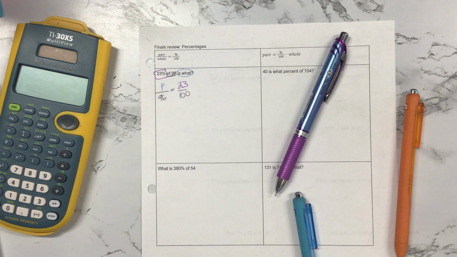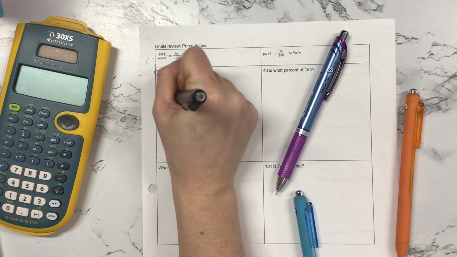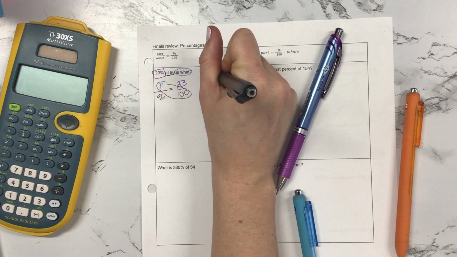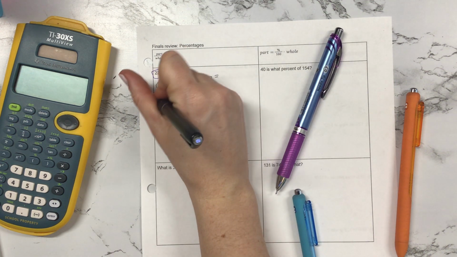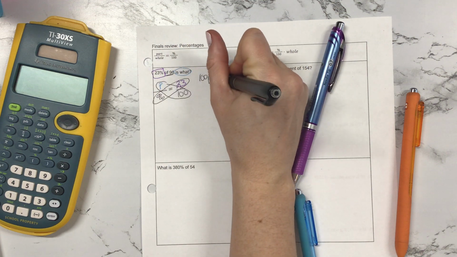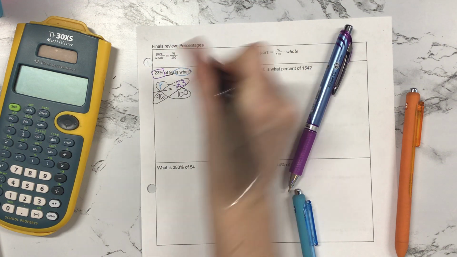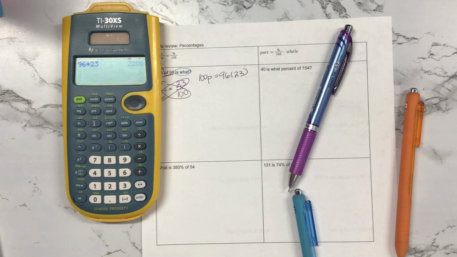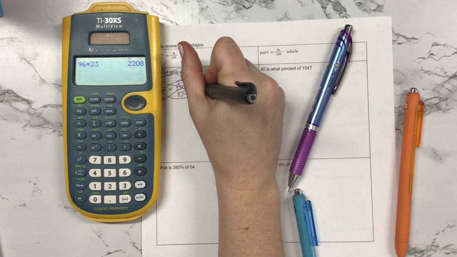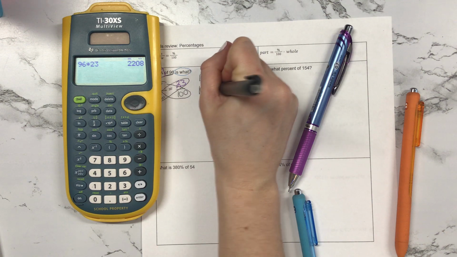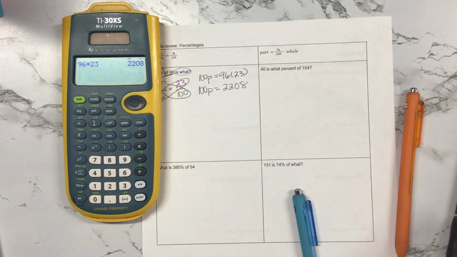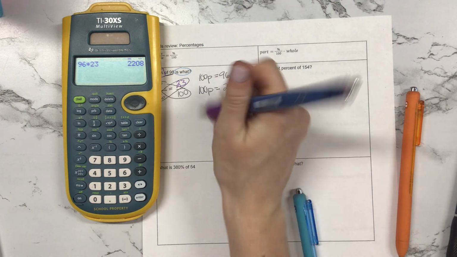And then we're going to cross multiply. So we're going to do 100 times P, which is 100P, equals, then cross multiply the other way, 96 times 23. So 100P equals 2208. And then we're just going to solve for P.